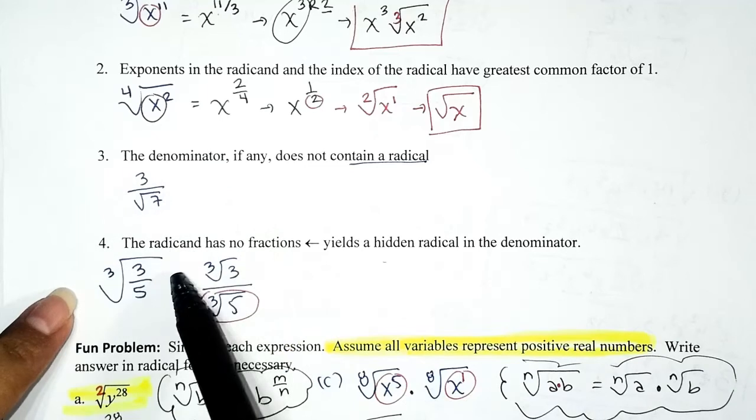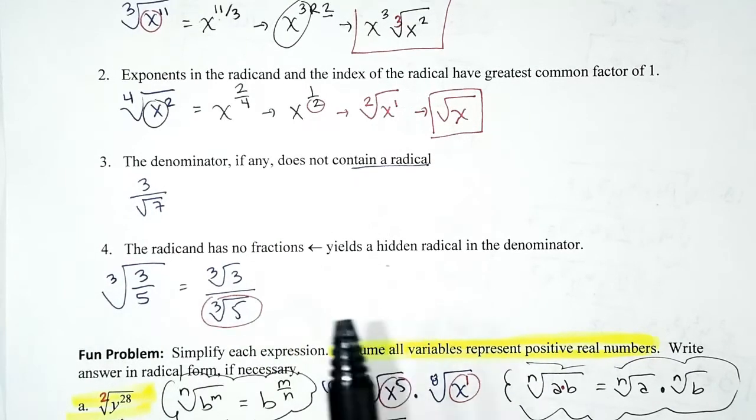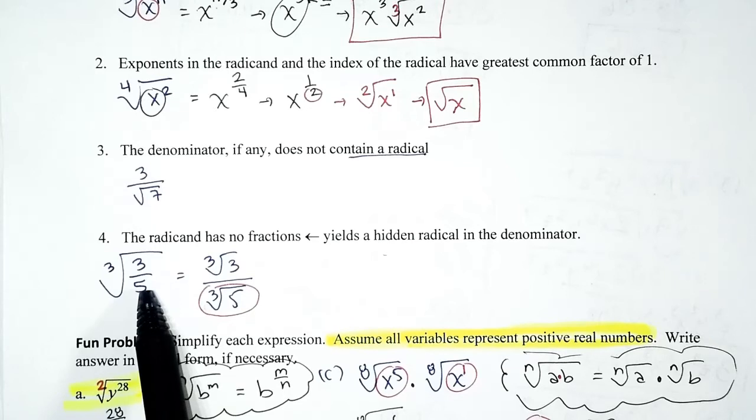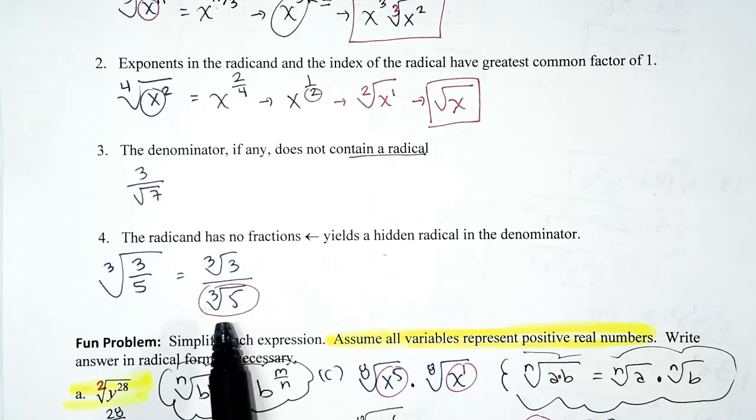Now 3 and 4 are pretty much the same thing, but broken down. Number 3, if you have a fraction, make sure you don't have a radical in the bottom. And number 4, make sure that the radicand doesn't have a fraction. So why not? Because when you use the quotient rule to split the top from the bottom, it yields a hidden radical in the bottom.